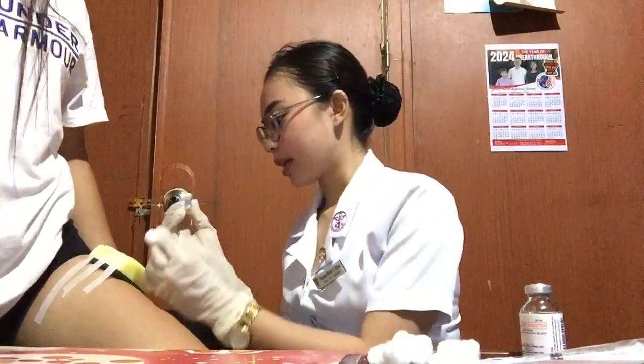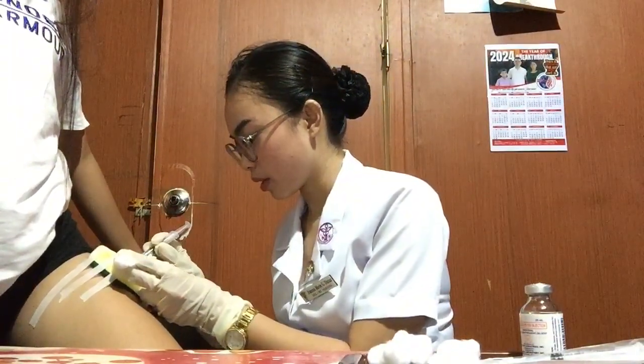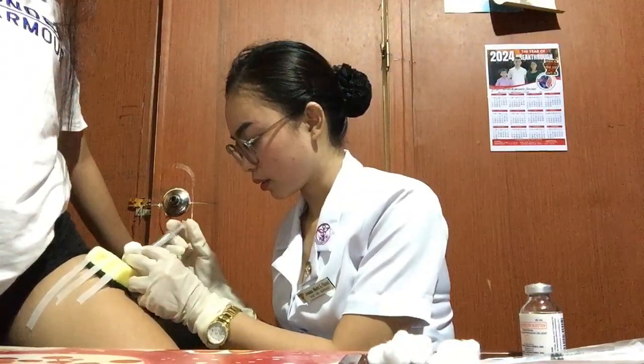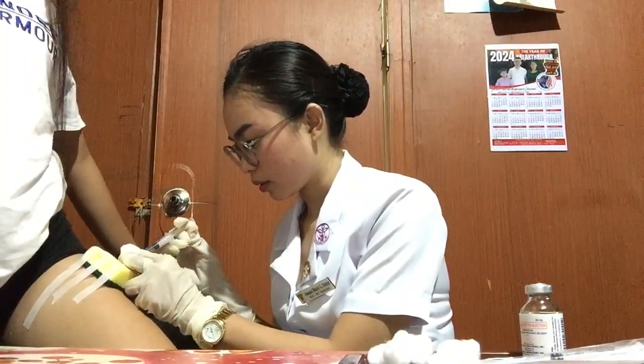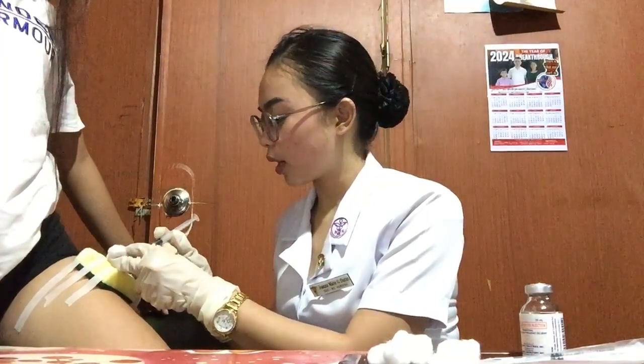And then remove the needle. If blood appears in the syringe, withdraw the needle, discard the syringe, and prepare a new injection.